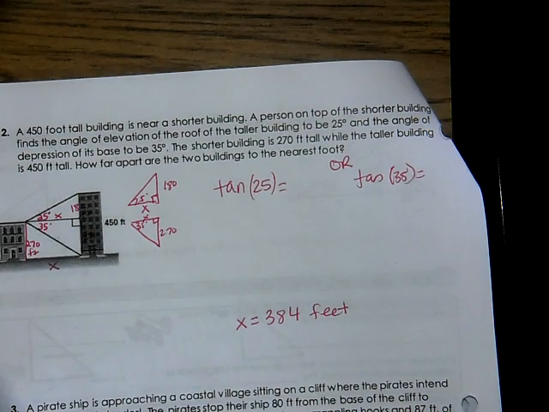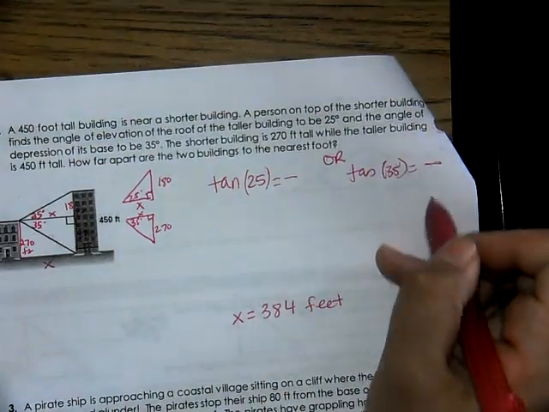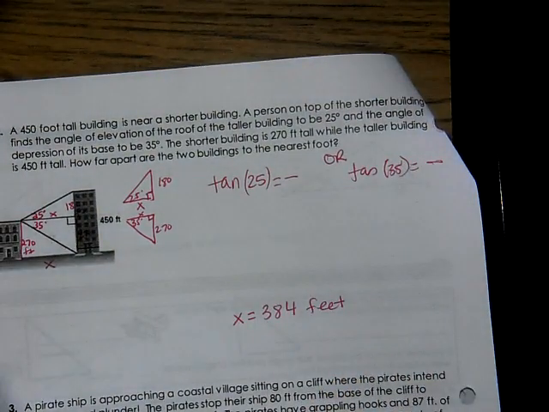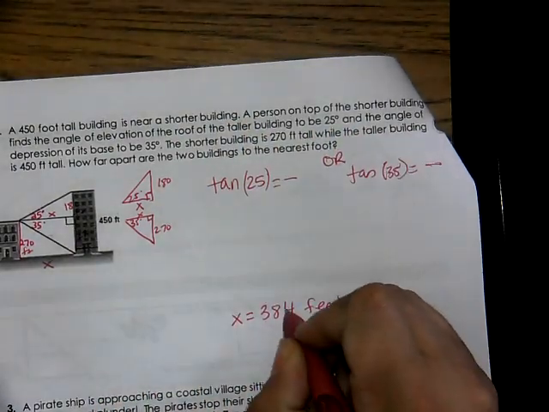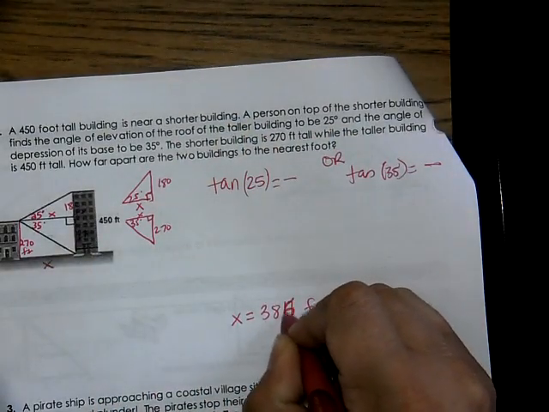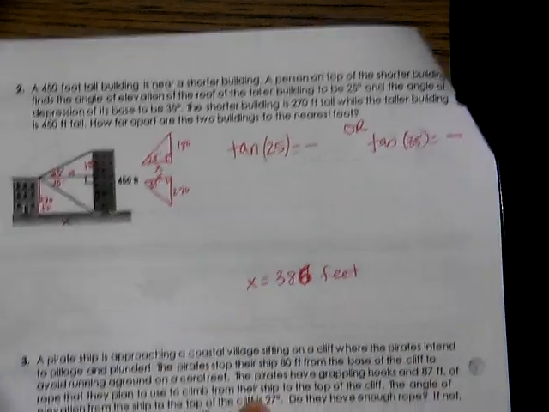Both of them have the variable in the denominator, so you do have to solve it with division, but you should be able to do this. And that's it for number 2. If you want to see this in more detail, we can do that in class. I just want you to get an opportunity to try it as well.